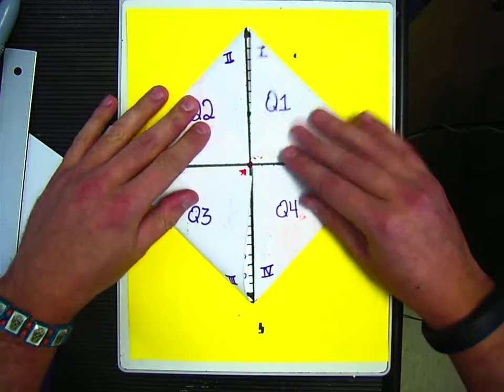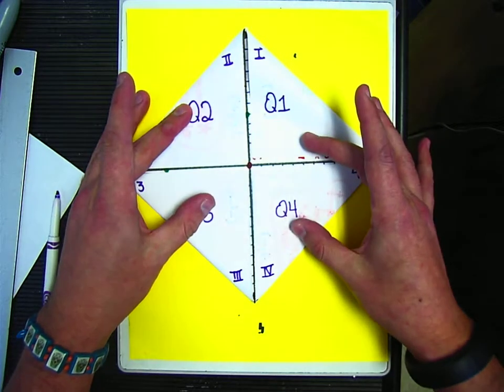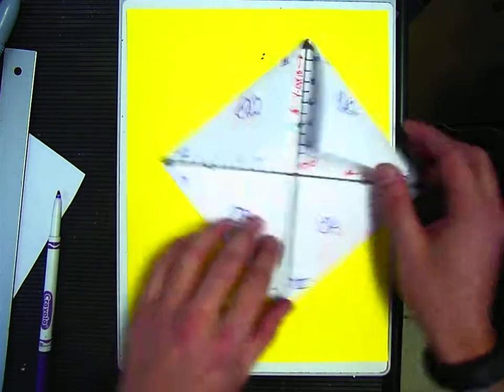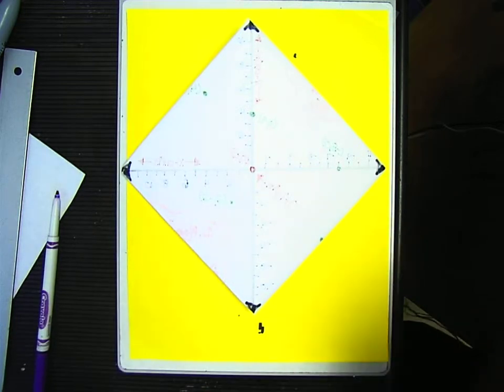So now you have a little foldable, and because I didn't fold all the way to the middle, you can see my x and y axis shows through. Now all you have to do is turn it over to the back, and let's go ahead and just make this your own. Let's go ahead and label it.